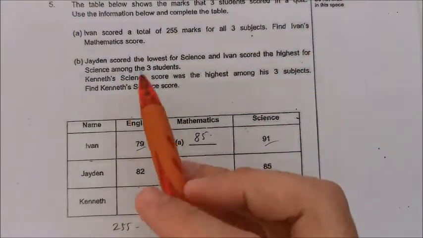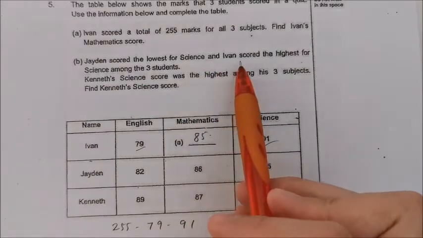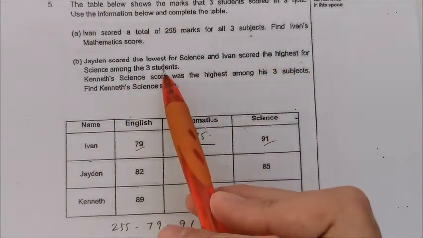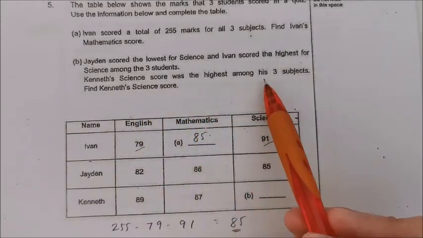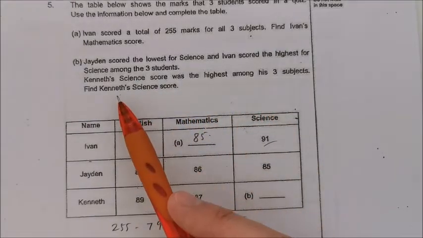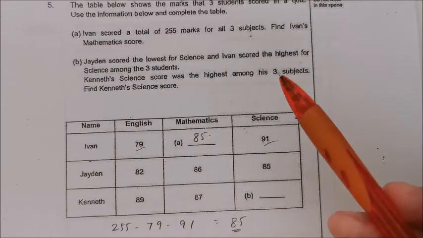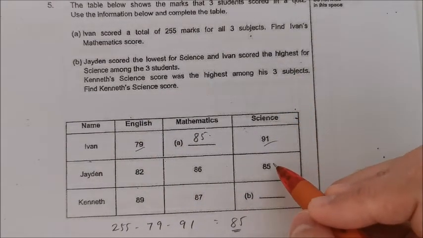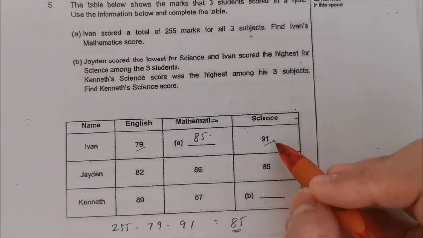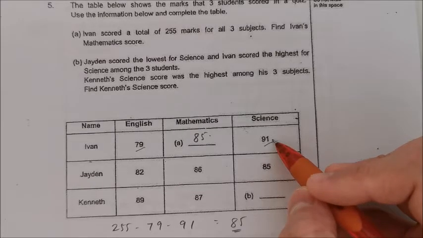Okay, and Jaden scored the lowest for science and Ivan scored the highest for science among the 3 students. Kenneth's science score was the highest among his 3 subjects. Find Kenneth's science score. So guys, you see here, Jaden scored the lowest for science and Ivan scored the highest for science.